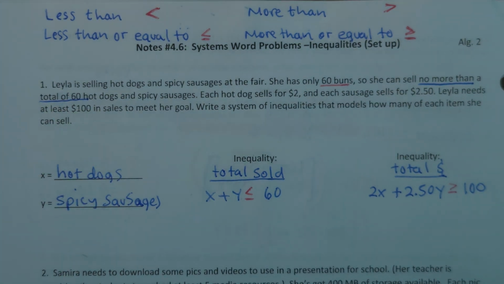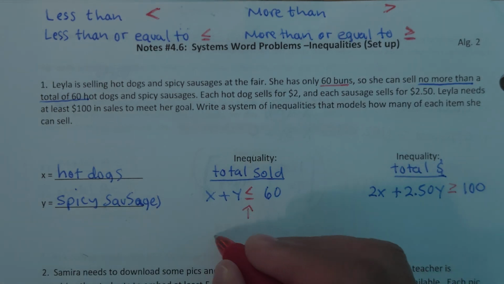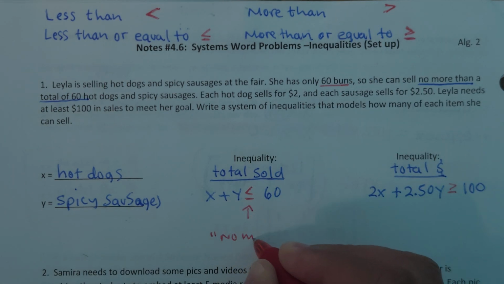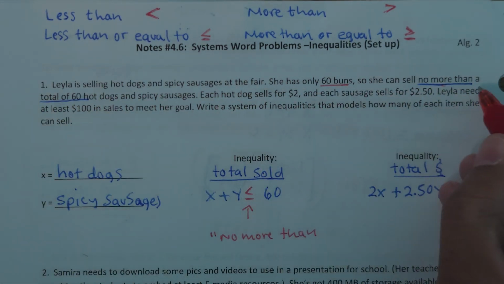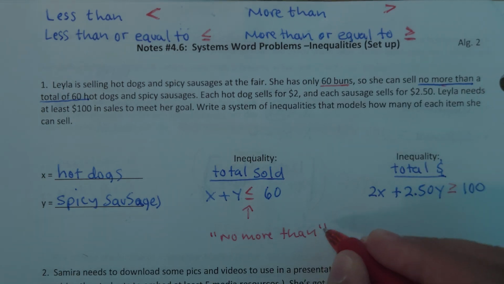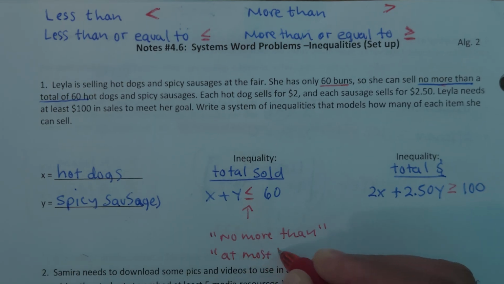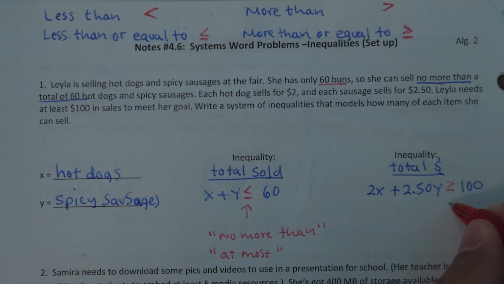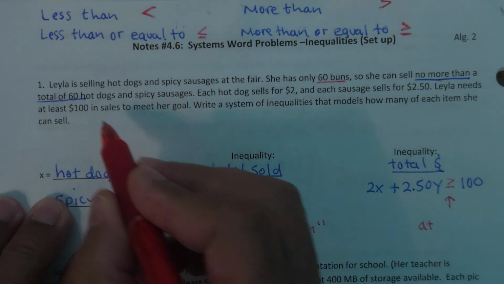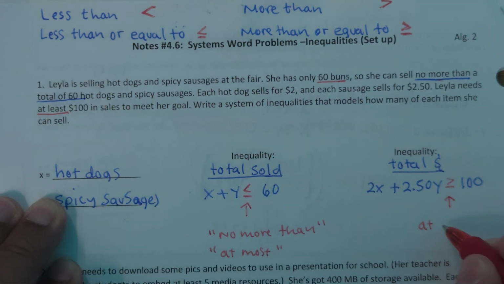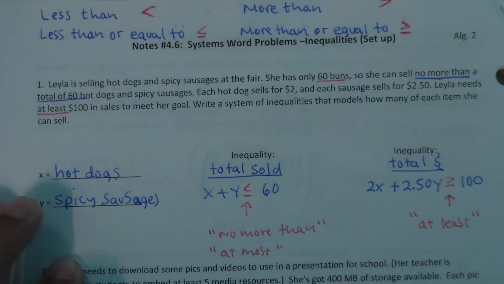What I'm going to do is give you a note. What gives this away is the key phrase no more than. You might also see the other phrase, at most. And for this one here, the key phrase is at least. Whenever you see at least, that gives you a hint as to which inequality symbol to use.